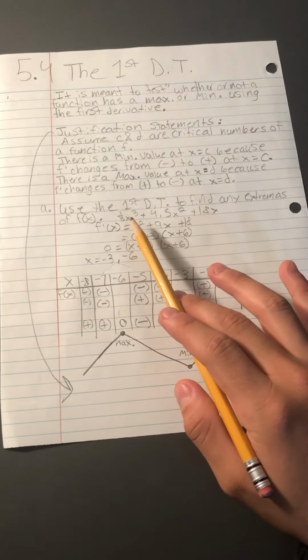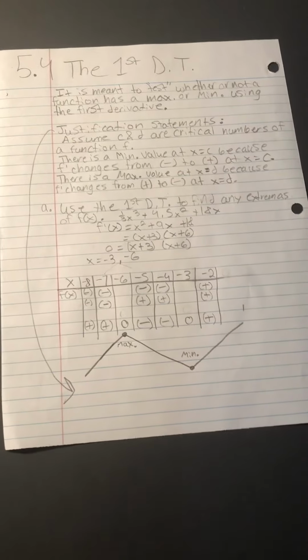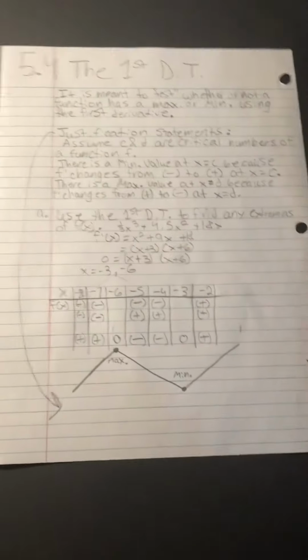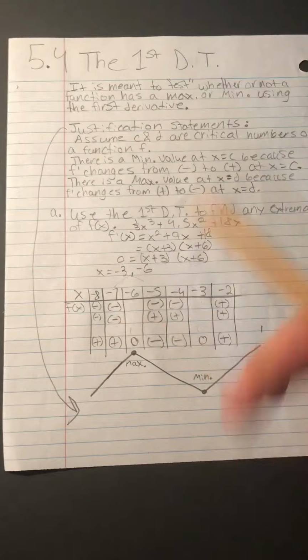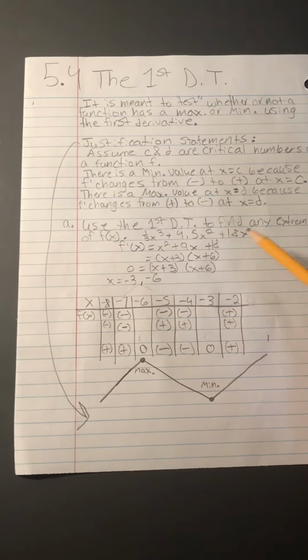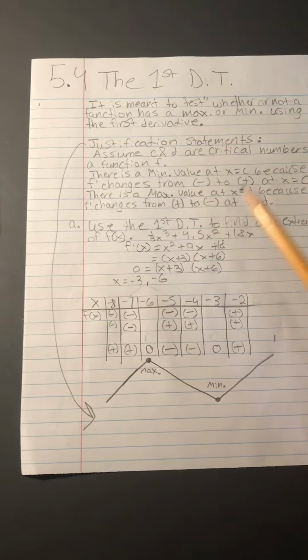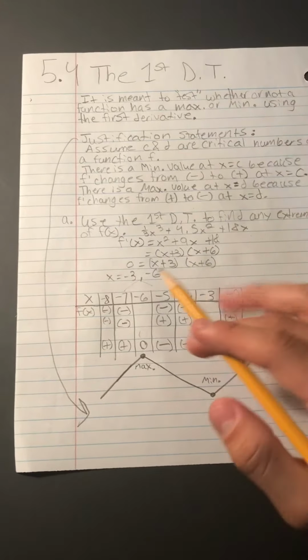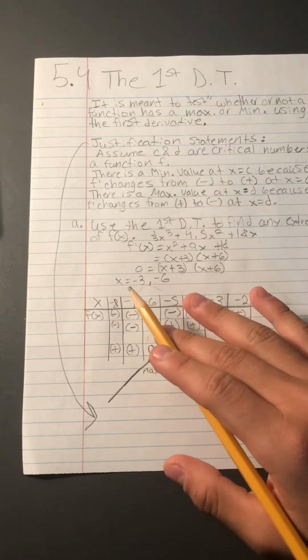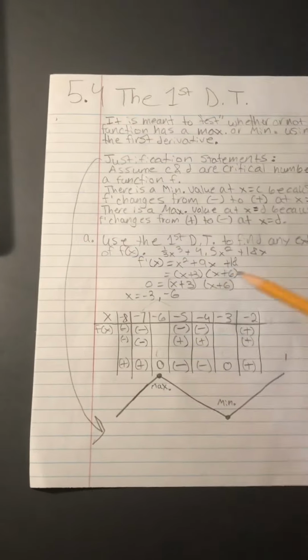Example A is telling us to use the first derivative test to find any extrema of f of x. So f of x is equal to 1/3 x cubed plus 4.5 x squared plus 18x. You have to find the derivative, so then you can find your critical points. f prime is equal to x squared plus 9x plus 18. You can simplify that into (x plus 3) times (x plus 6). Set equal to 0, and your critical points are -3 and -6.